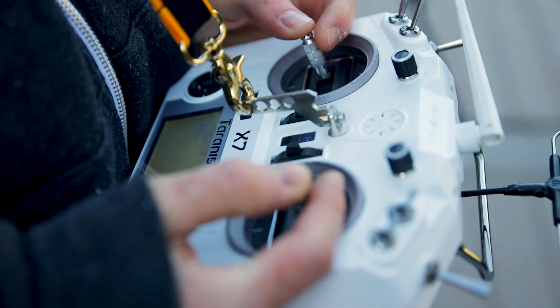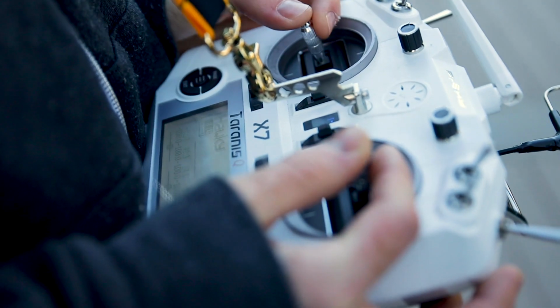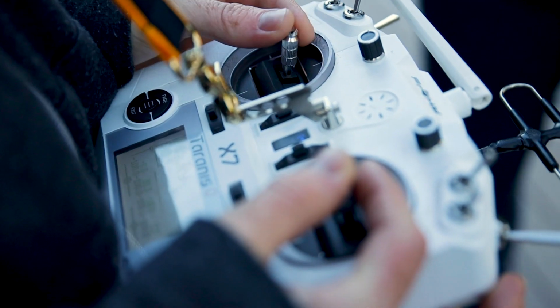Flight modes control how your drone will react to your input. Normally the mode called acro will be the mode you will fly in. However, there are other modes that can come in handy in certain situations. Let's talk about each of these.